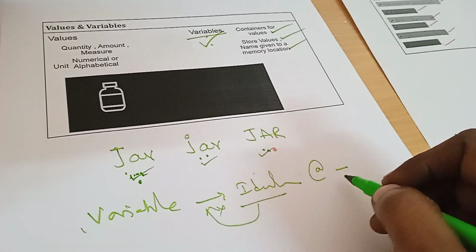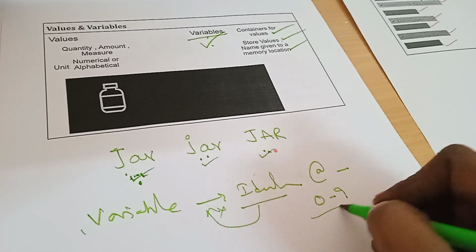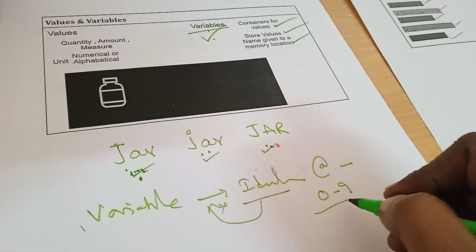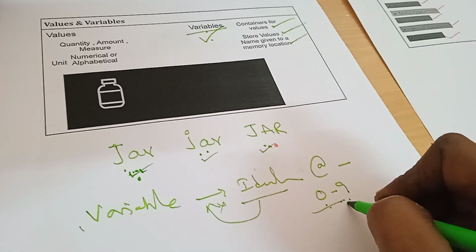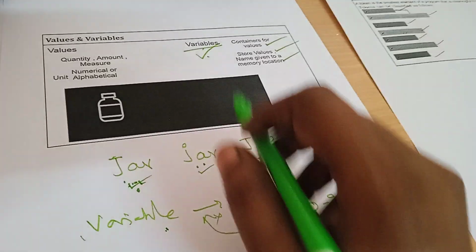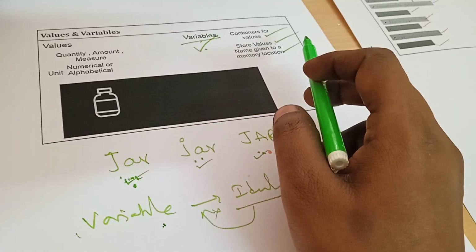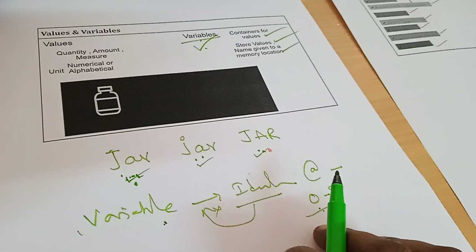You can see 0 to 9 can be called identifiers because we can identify by looking at them. But these cannot be called variables. A variable should contain a value and store a value. So this is what a variable is.